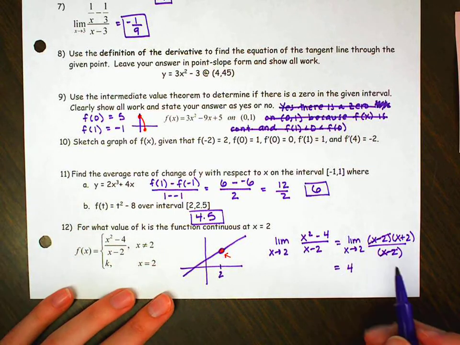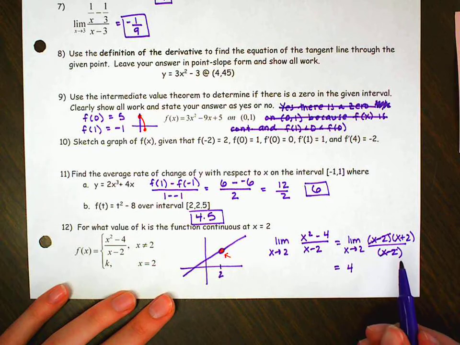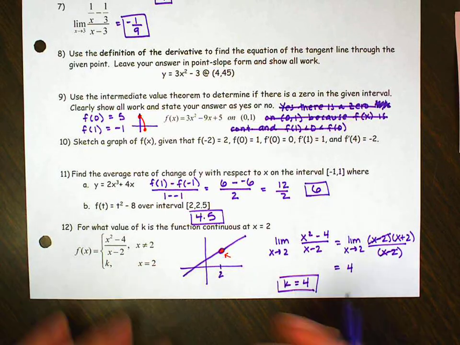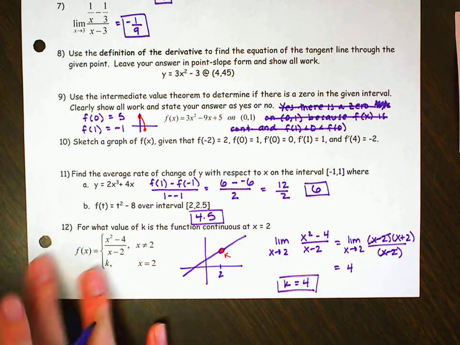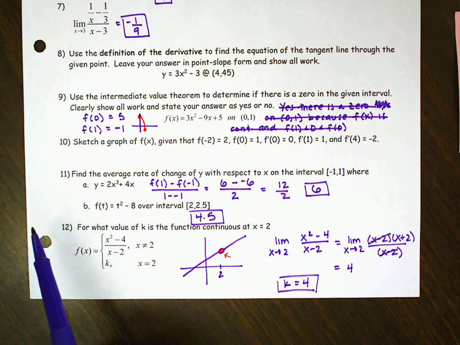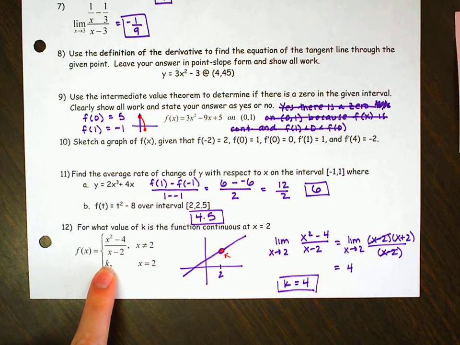So k is 4. For this problem particularly, because we're solving for k, I probably wouldn't make you justify this with the 3 steps. But if I asked you, is the function continuous at 2, and I had given you 4 here, and you're justifying if it's continuous, then you need to show me those 3 steps.